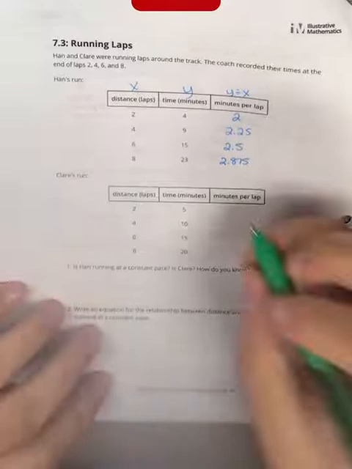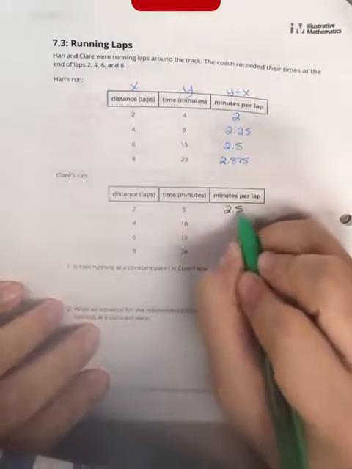Okay, let's check out Claire. So in 2 laps, it took Claire 5 minutes instead of 4. So that would be 2.5 minutes per lap.